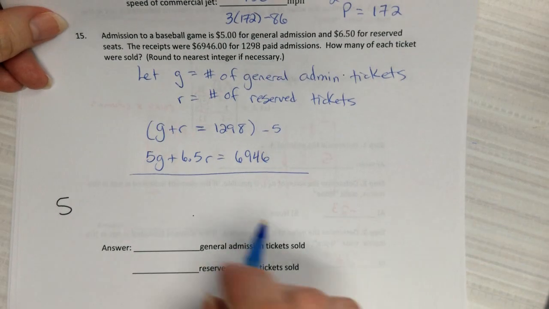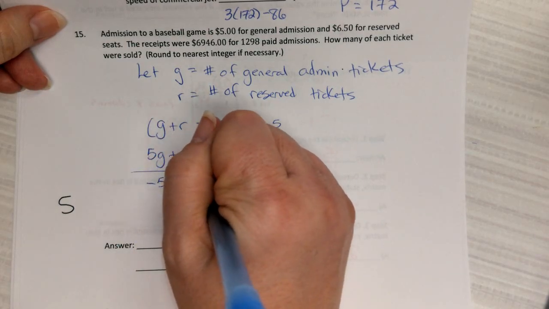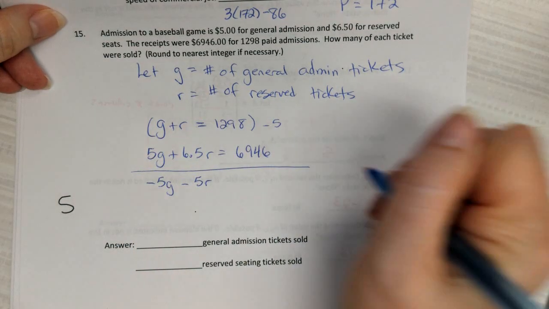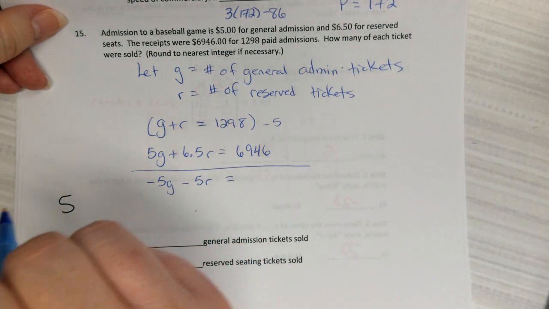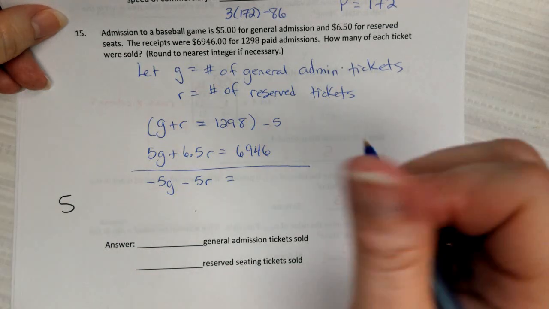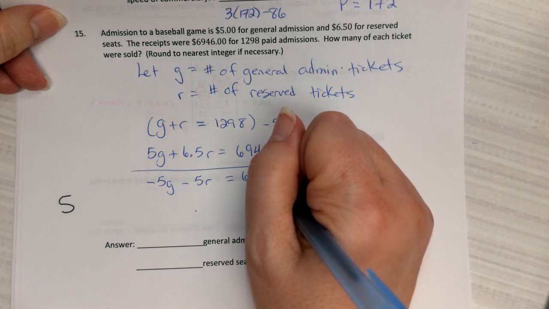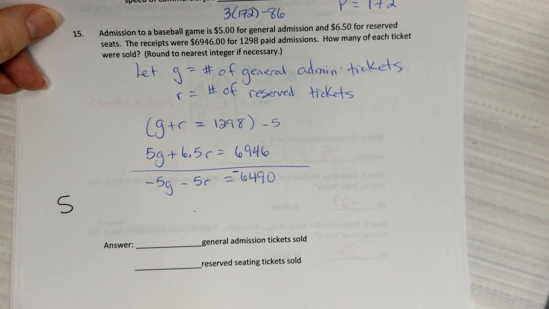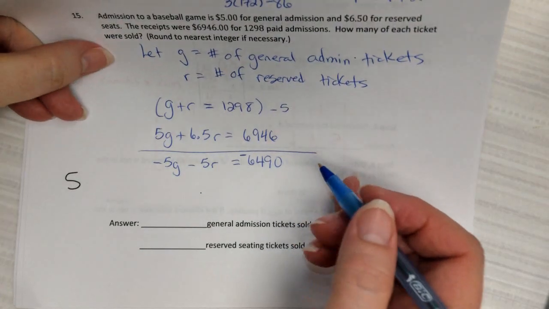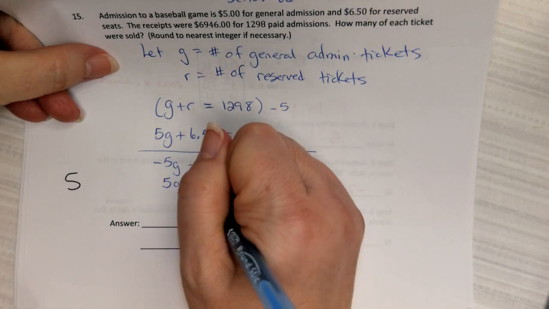Rewrite this. So -5G minus 5R equals, and then I do -5 times 1298. Okay. So what we can do is, here, just to be consistent, I'm writing the second equation underneath.